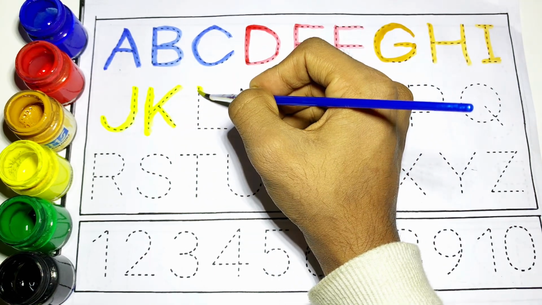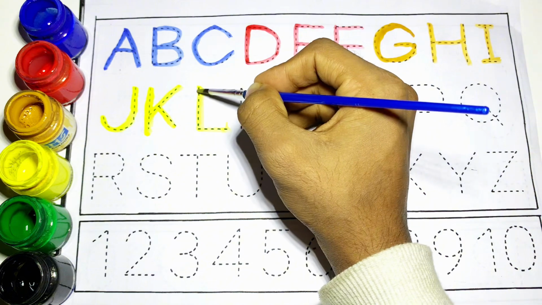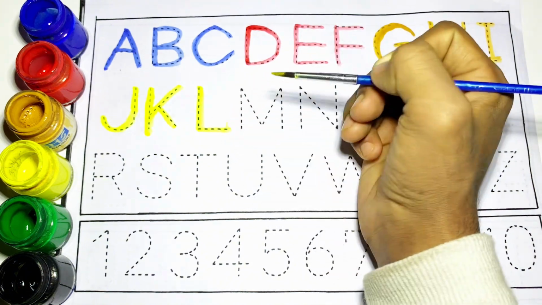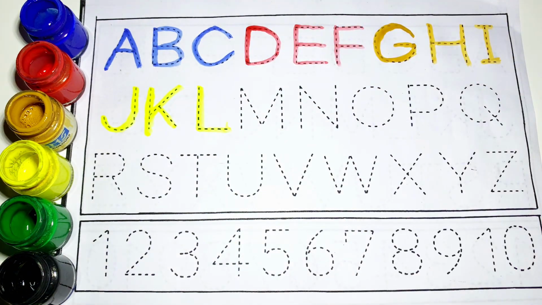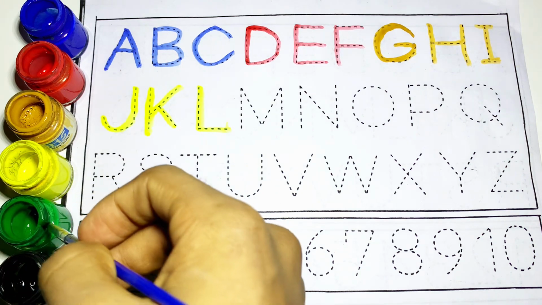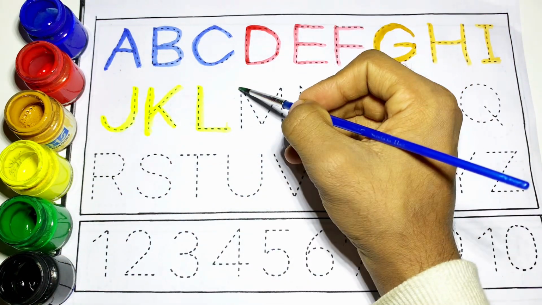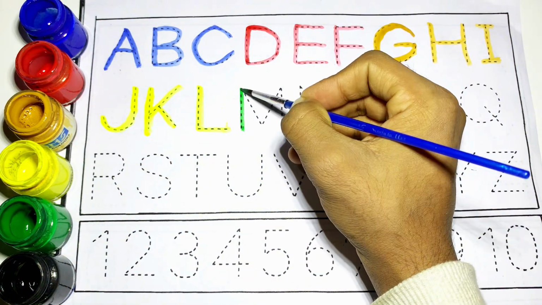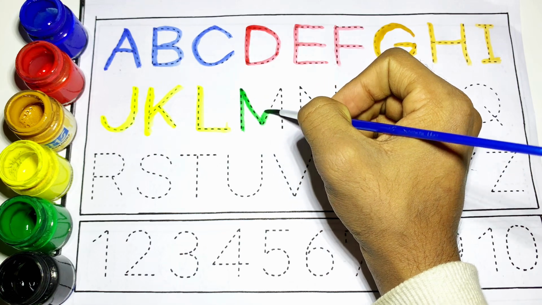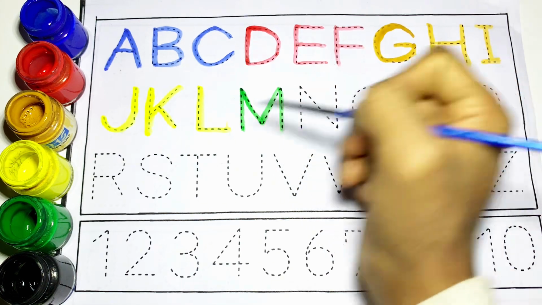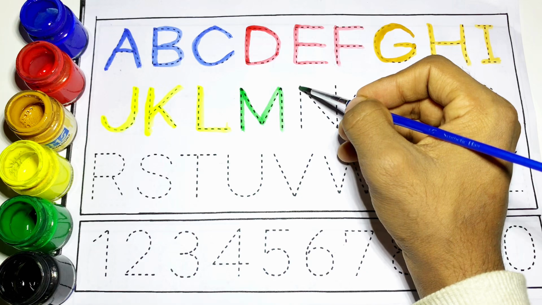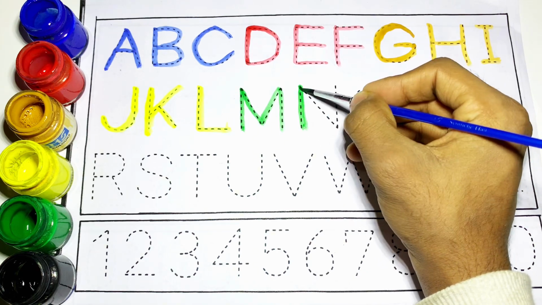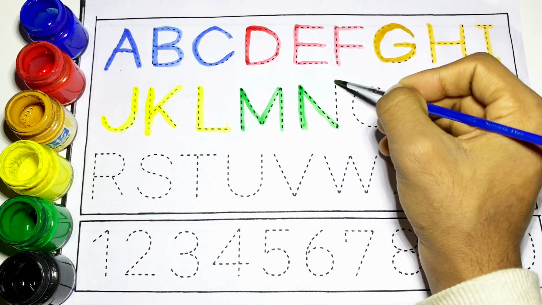L. L for lion. Kids, now draw M. M for moon, M for mango, and use green color. Kids, again use green color and draw N. N for nose, N for nest.